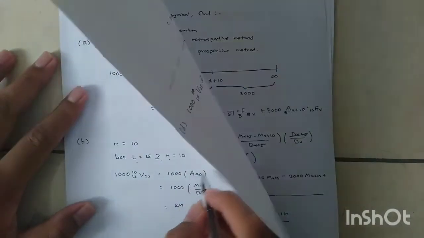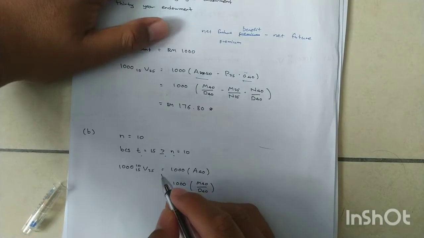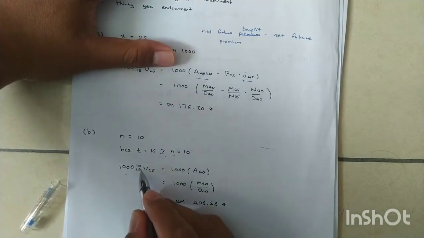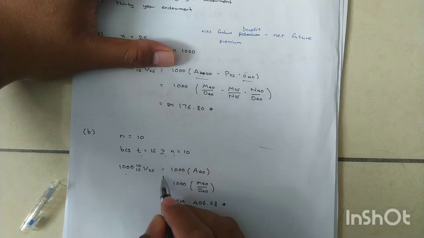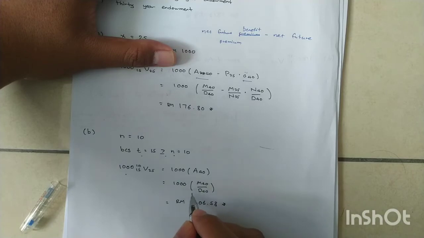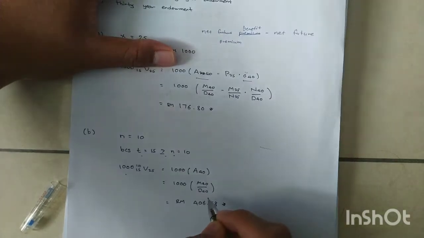So that is why, to solve this question, we only have to do it like this: 1000 10-payment 15V25 equals 1000 A40 only. So 1000 times M40 over D40, we will get $406.58.